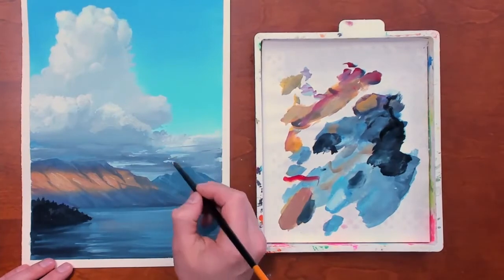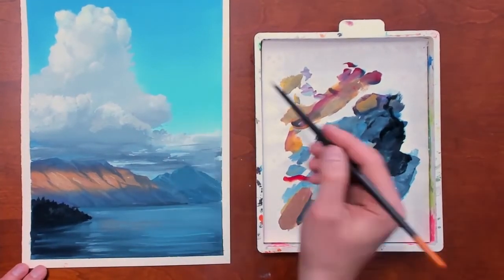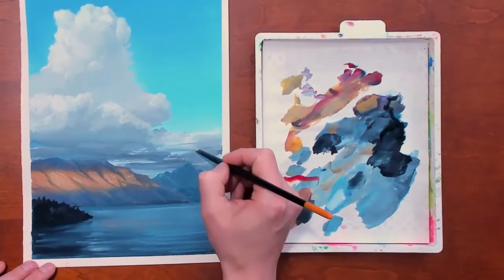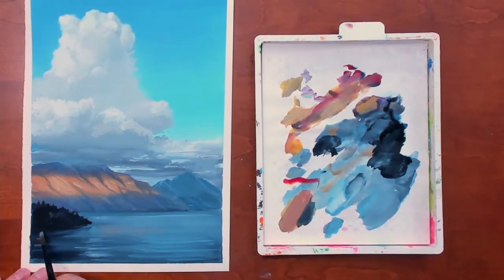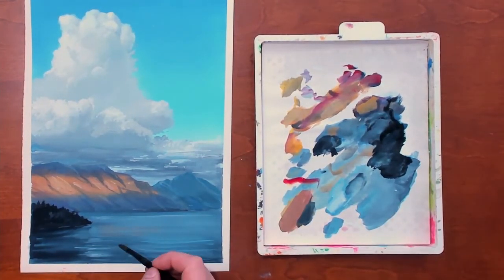through, creating some hard edges here and there, some softer edges over here. Really, we're at a point where we get to refine things and decide exactly what we want this painting to look like and feel like.